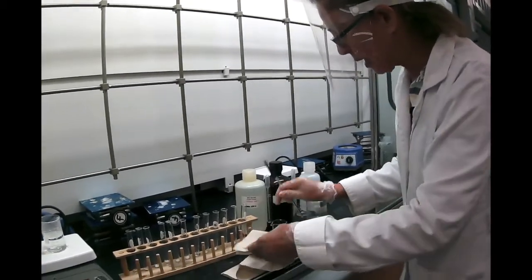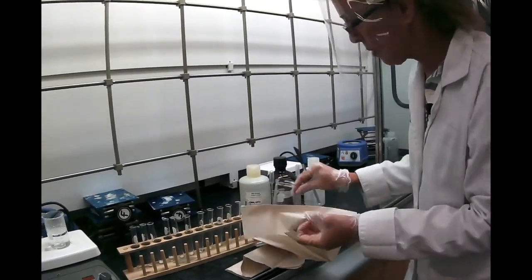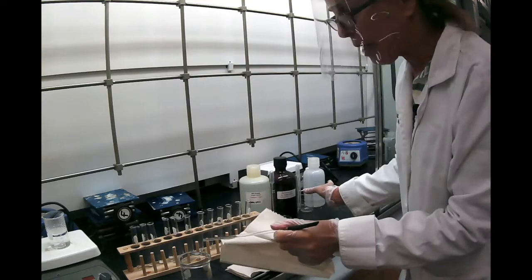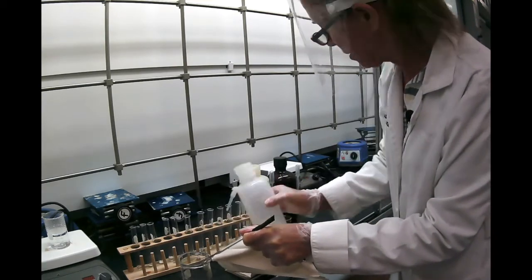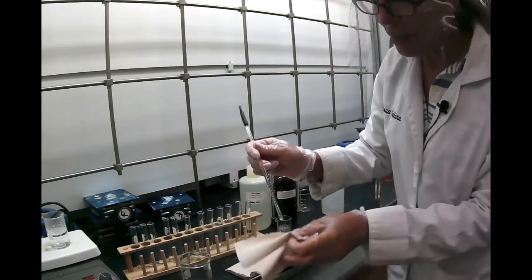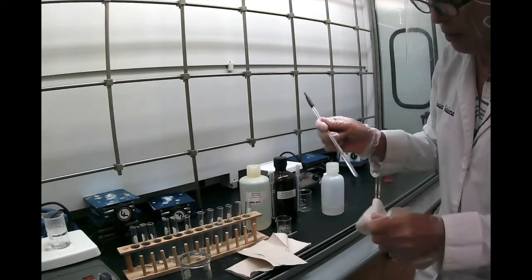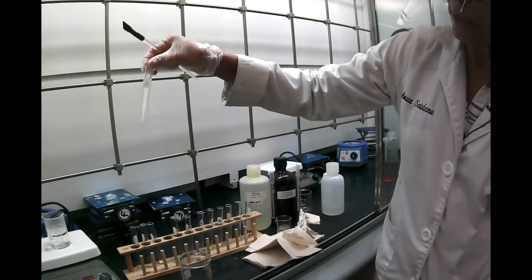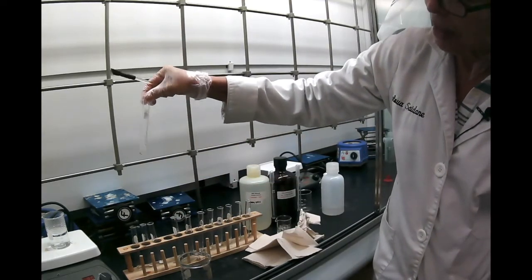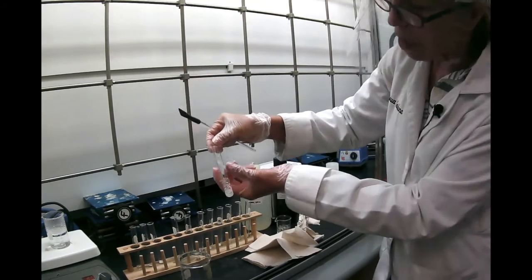Then I'm going to clean up my rod. It's always a good idea to have a beaker for waste. Make sure you clean it as best as you can and wipe it dry. And then you're going to look at naphthalene. I already see that naphthalene is not soluble.